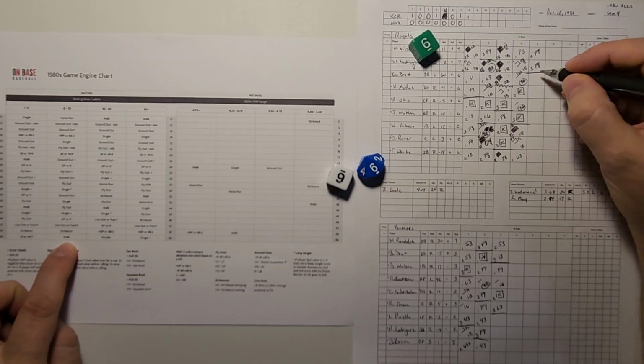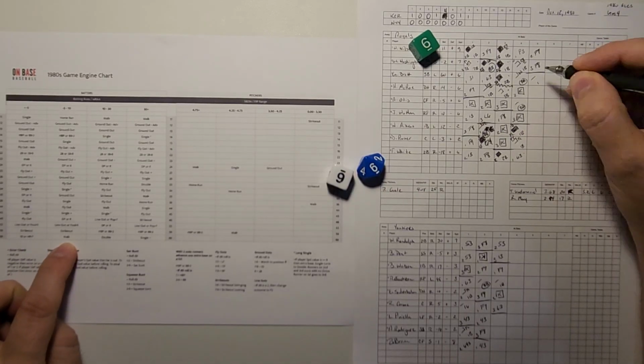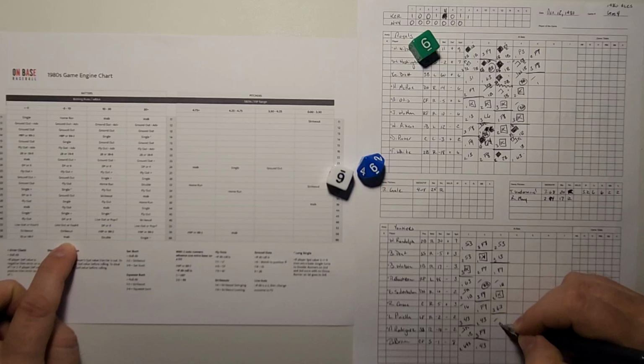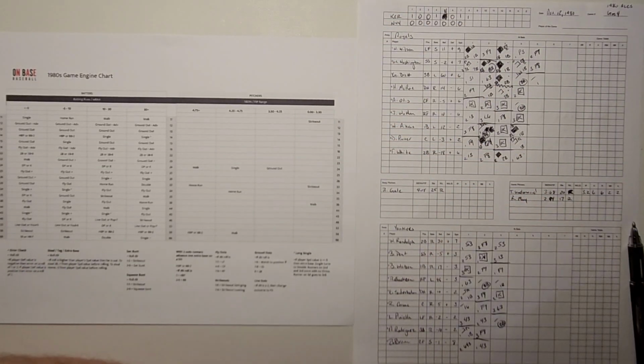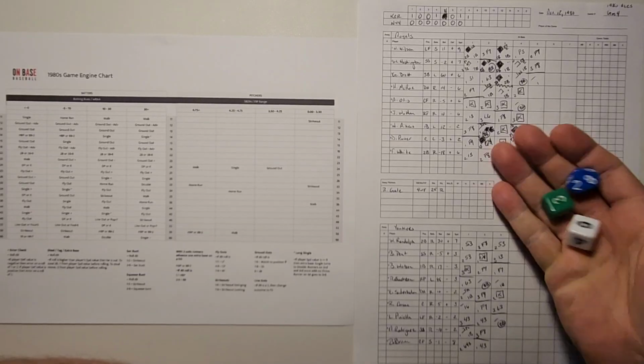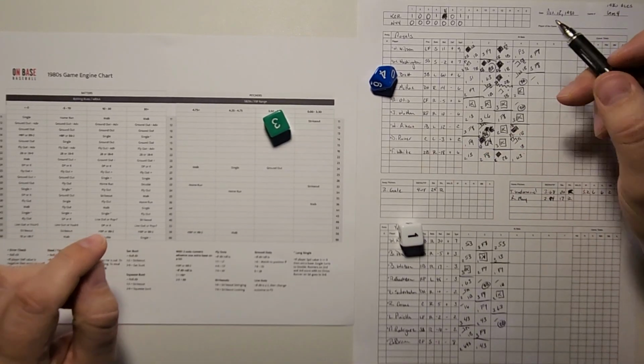66 to a -2. And that's going to be a walk. So standing at first is Lou Piniella with the walk. He's on for the first time. Brings up Aurelio Rodriguez. He's 1 for 2 with a single.